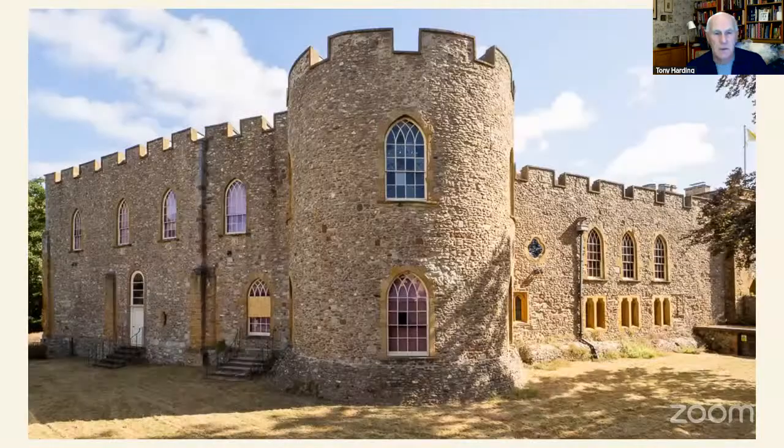And then the main emphasis tonight is going to be photographing buildings as part of a historic architectural study of that building. So this is one close to home. Many of you will recognise Taunton Castle, home of Somerset Museum. So we're going to be talking primarily about photographing those sorts of buildings as part of a historic record, as a building recording exercise.